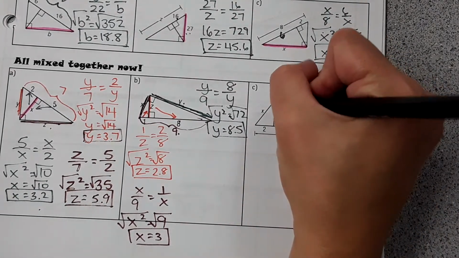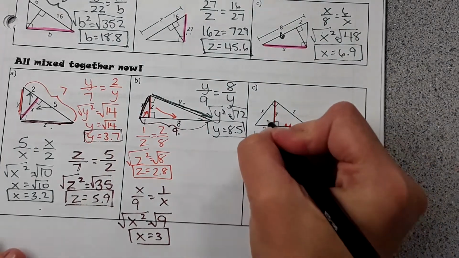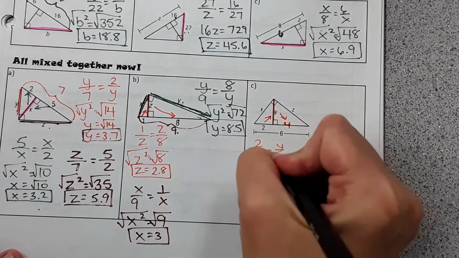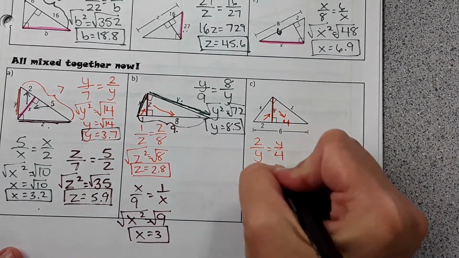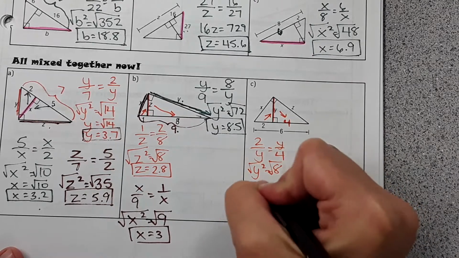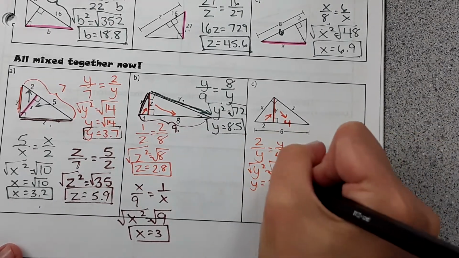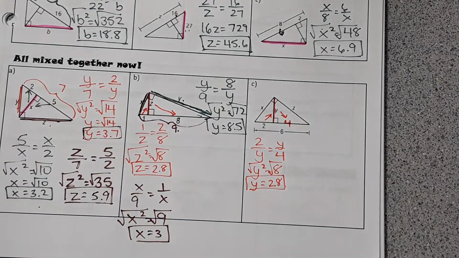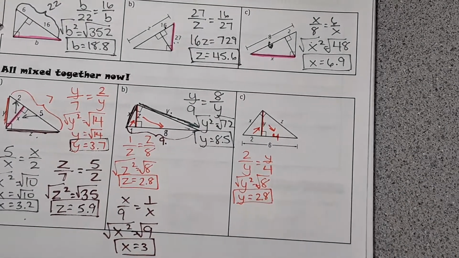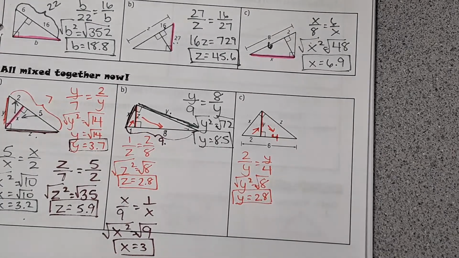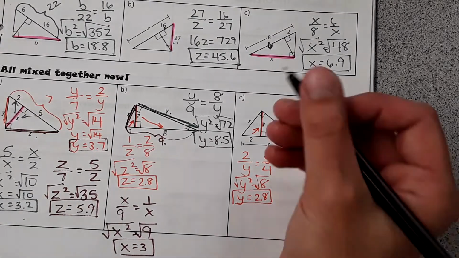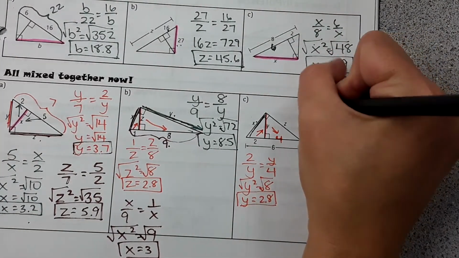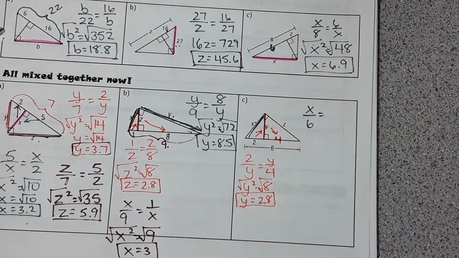I'm going to start just finding the height of this altitude. 2 over y equals y over 4. Then for x, so short side to the hypotenuse, x over 6.